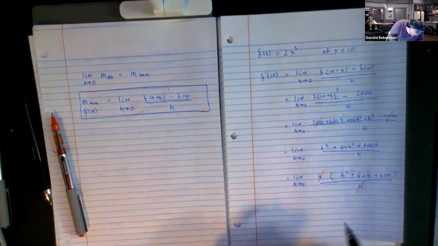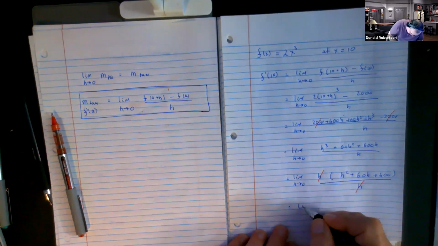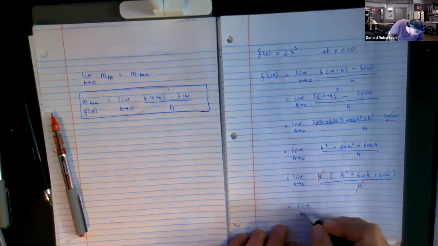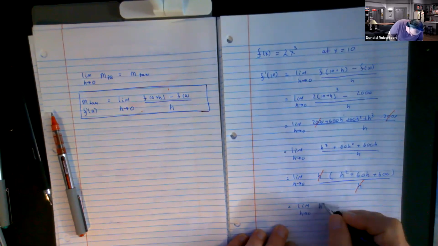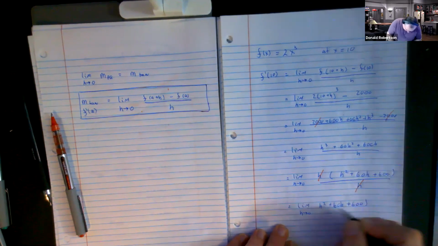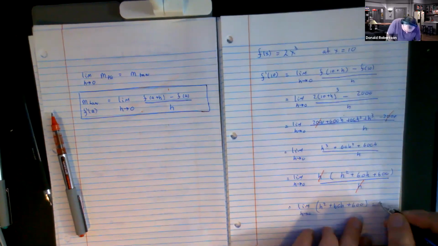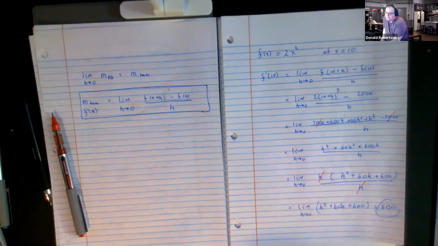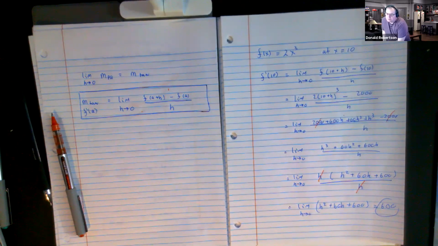And so the slope of the tangent line at x equals 10 is basically whatever that guy is when h becomes 0. And I can do that in my head. Would you agree it's 600? You know 2x cubed gets steep really quickly. So a slope of 600 is massively steep, but it's also true, right? That's what the slope would be.